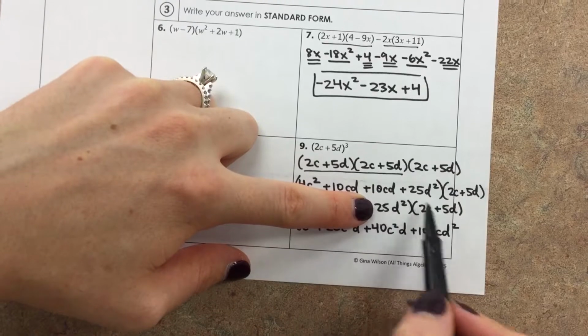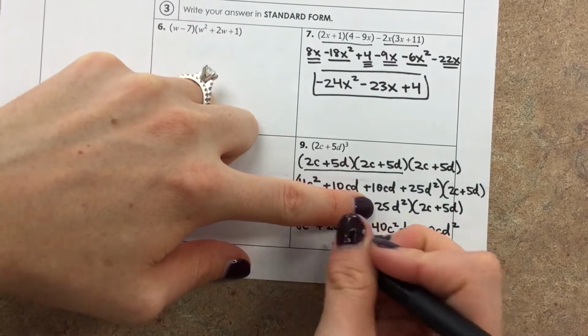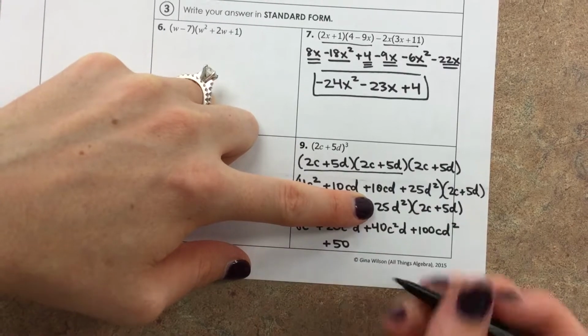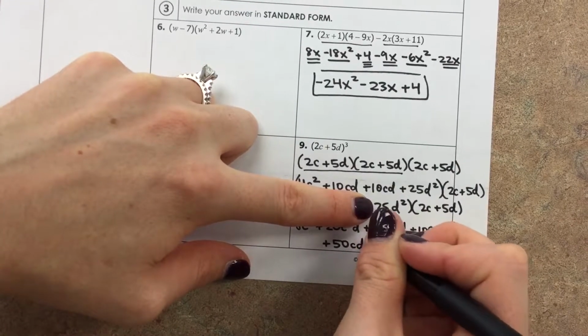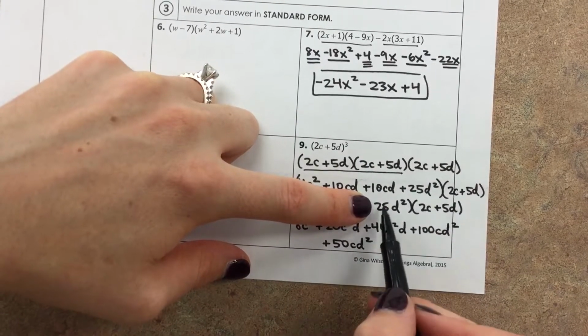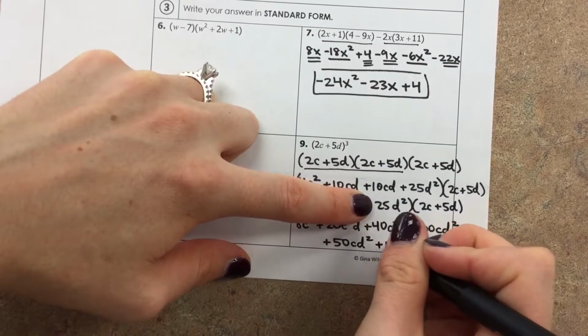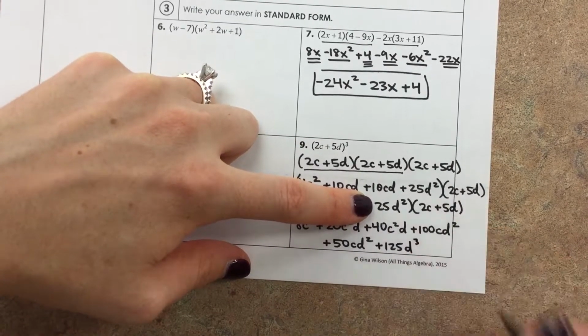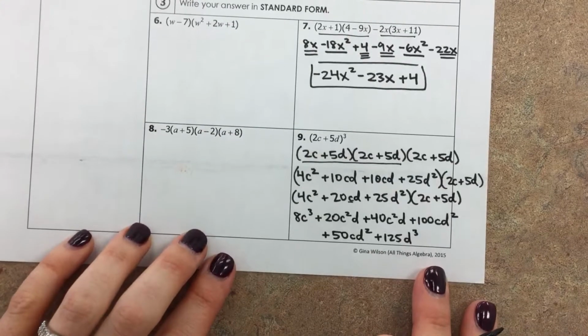So 25D squared times 2C, so 25 times 2 would be 50. And I have a D squared times C, so that is 1 copy of C and 2 copies of D. And very last one, times the 5D. So 25 times 5 is 125. D squared times D would be 3 copies of D. So lots of terms there.